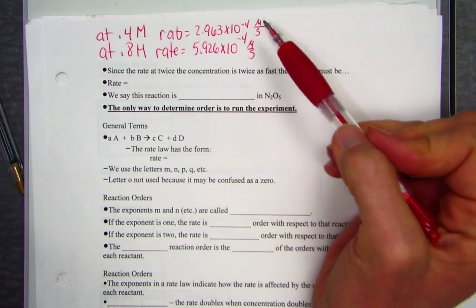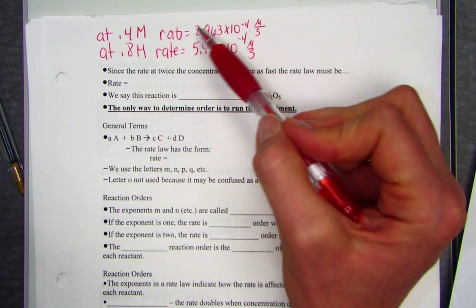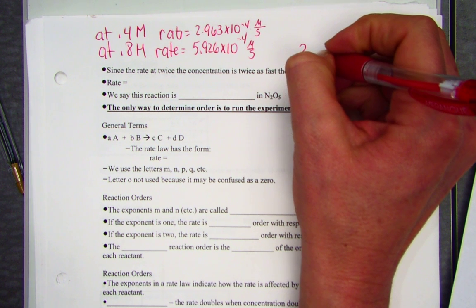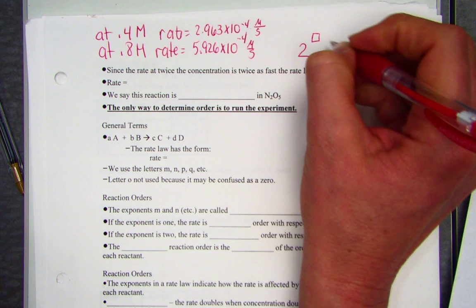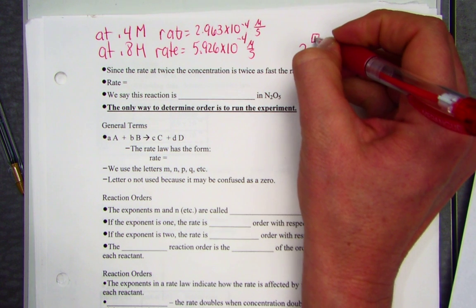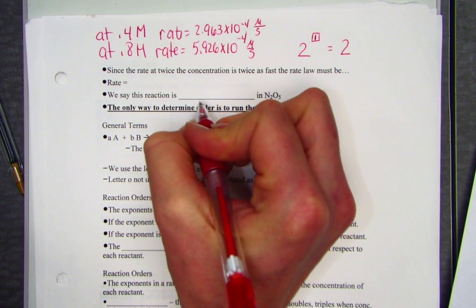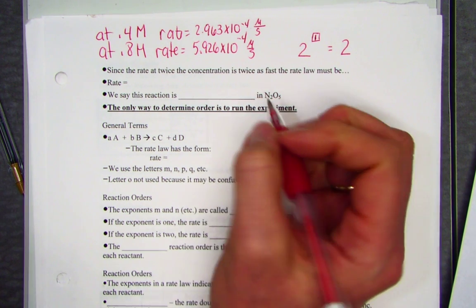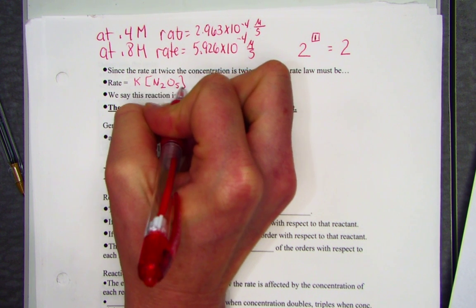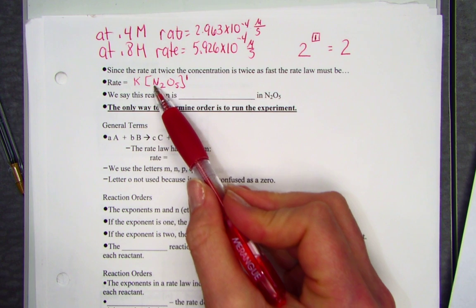My logic was to disregard 10 to the negative 4. It's the same for both numbers. If I doubled the concentration, the rate did the same thing. Think of it this way. If I doubled the concentration, what power do I raise that number to double the rate? 2 raised to the first power is 2. This must be a first order reaction with respect to N2O5. Rate is equal to K times the concentration of that reactant, N2O5, raised to the first power. We say that it's first order with respect to N2O5.